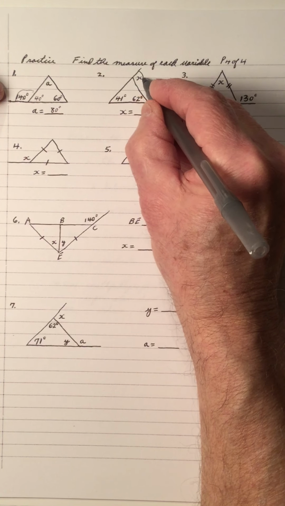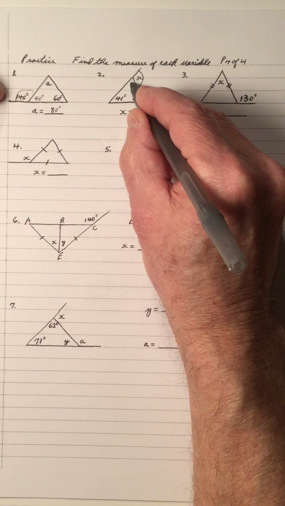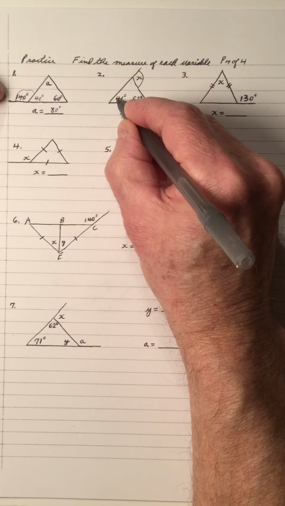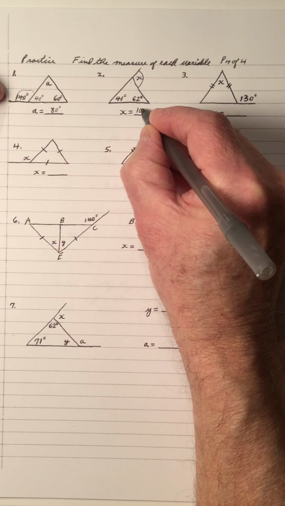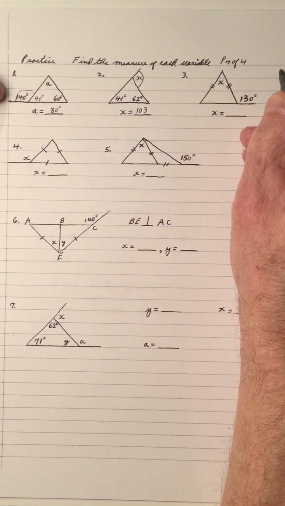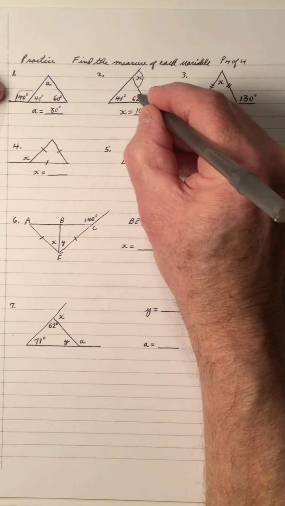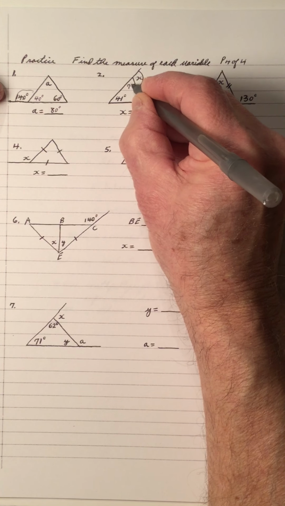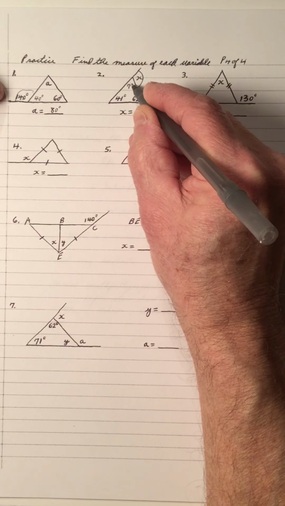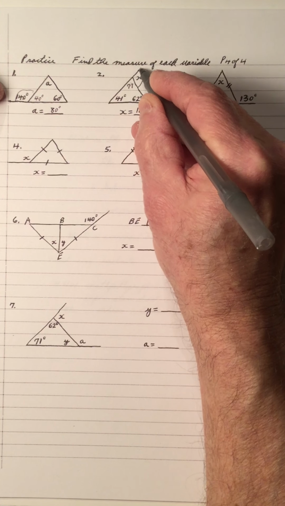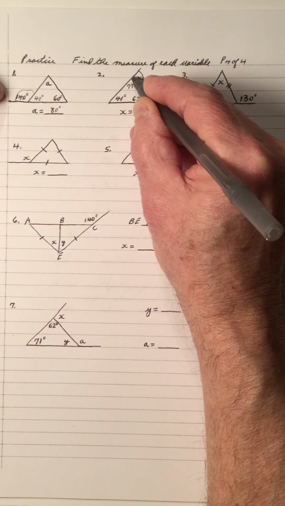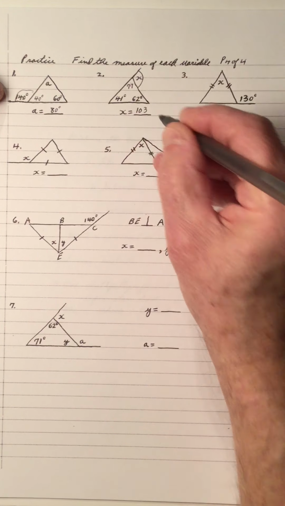This is the exterior angle again, equal to, that's the adjacent angle. So this exterior angle must be equal to the sum of those two. That's 103. Or, if that's 103, then this is 77, because there's 180 in the triangle. And if that's 77, what do you add on to 77 to give you 180, because that's a straight angle? 103.